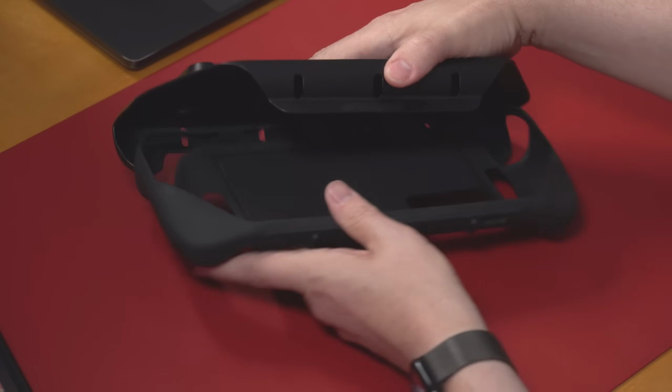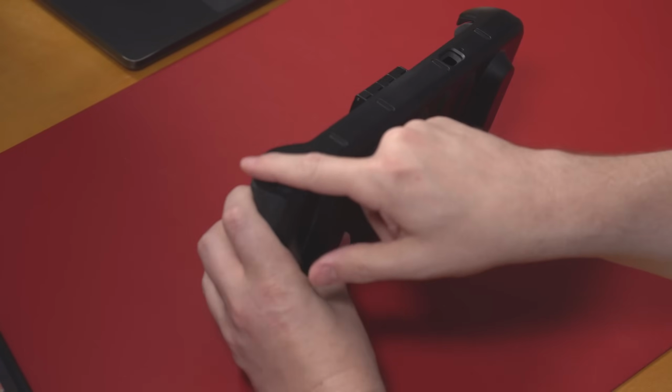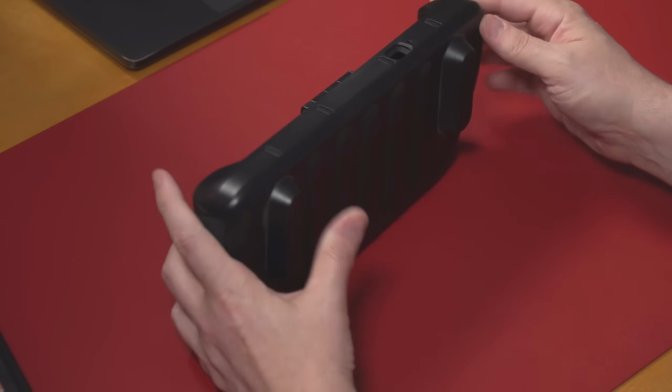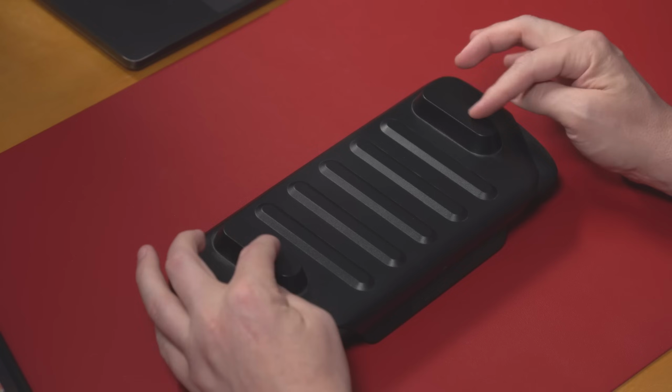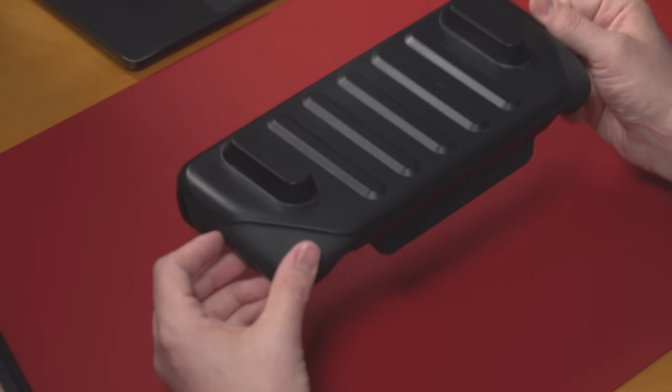The cover is fantastic because it covers the triggers up here, so you don't have to worry about your triggers getting damaged. You don't have to worry about your joysticks getting damaged. Overall, I think the Dbrand did a great job with this case. Now, if you're throwing your Steam Deck into a backpack, I suggest one of those other cases. But if you are throwing your Steam Deck not in a backpack, but you still want to take your Steam Deck with you, then I have this case from TomTalk.